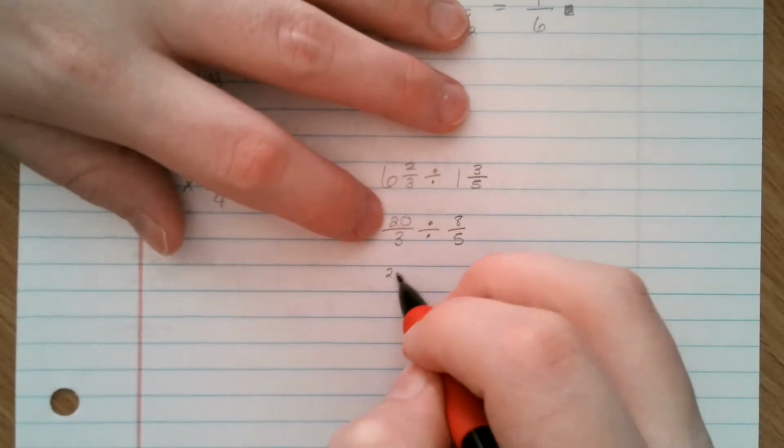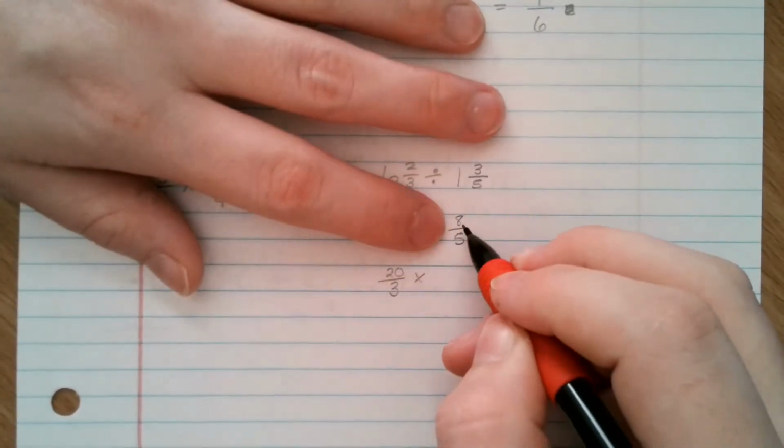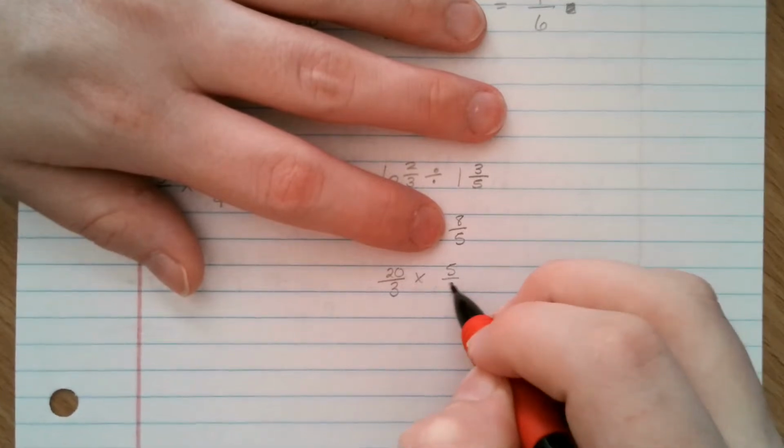And since we have the divide, we will multiply by the reciprocal of 8/5, so that would be 5/8.